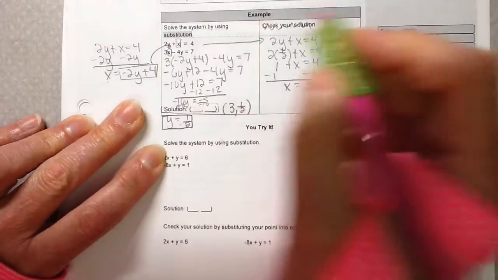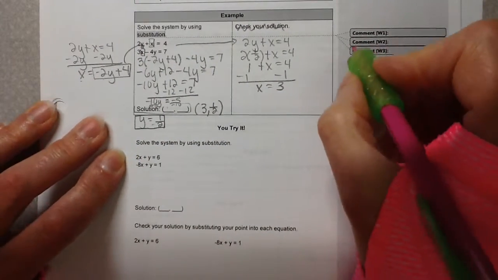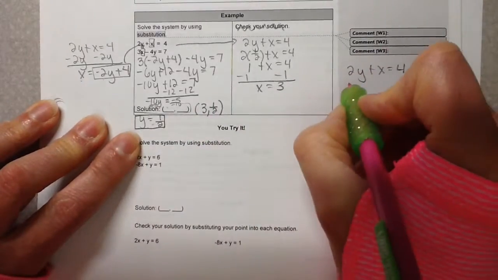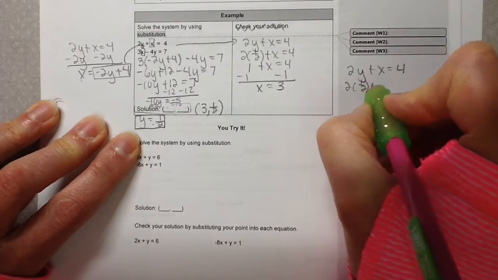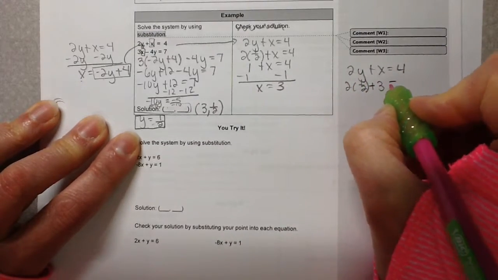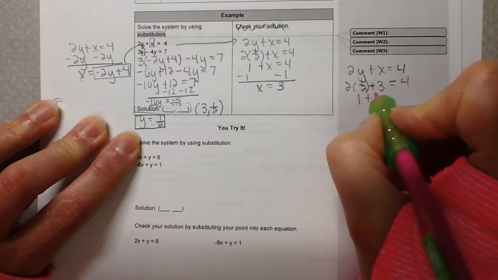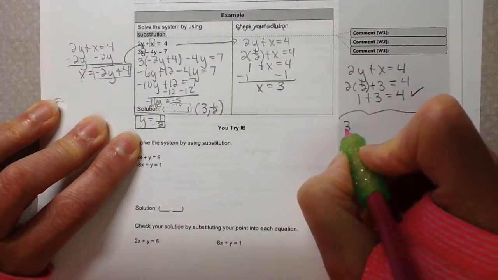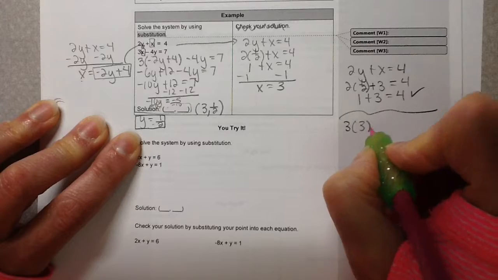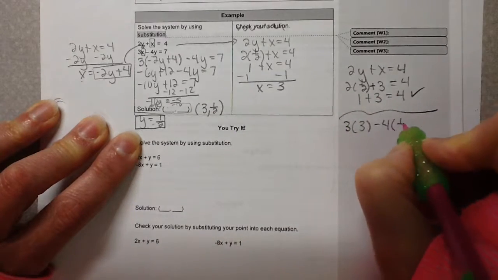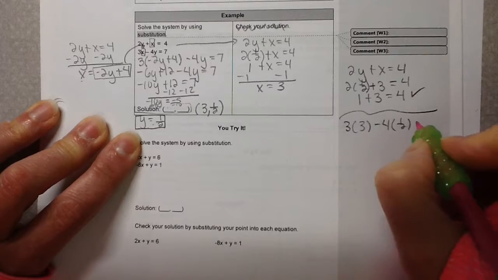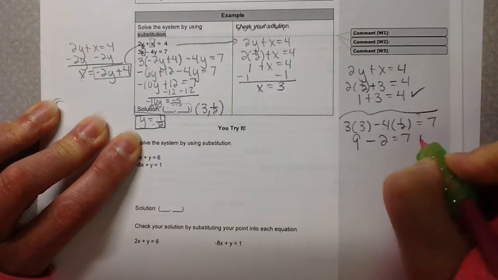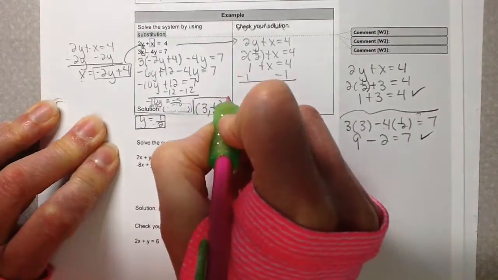So in order to check it, it has to work in both of the equations, remember? So we say 2y plus x equals 4. Well, we said y was 1/2, so 2 times 1/2 plus x, which is 3. Does that equal 4? Well, that's going to be 1 plus 3 equals 4. So it works in the first one. Now we'll try it in the second one. 3 times x, and x is 3, minus 4 times y, which is 1/2. Does that equal 7? Well, let's look. 9 minus 2, and it checks out. So we know that this solution is good.